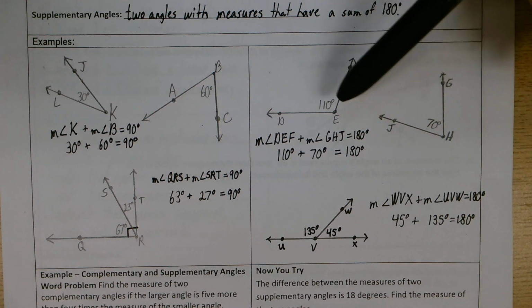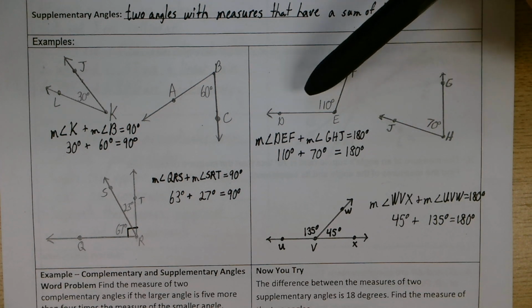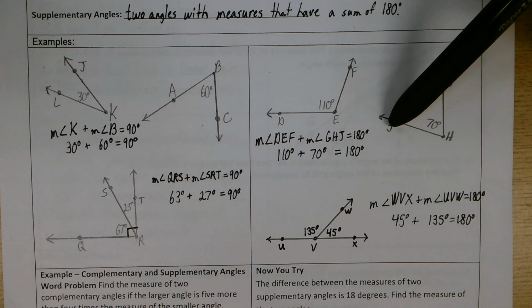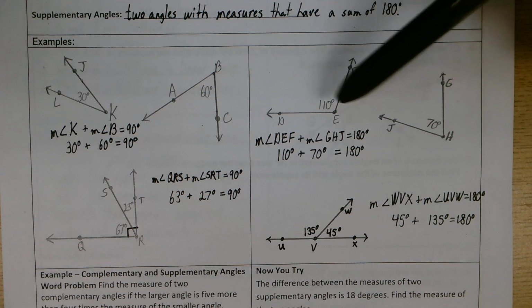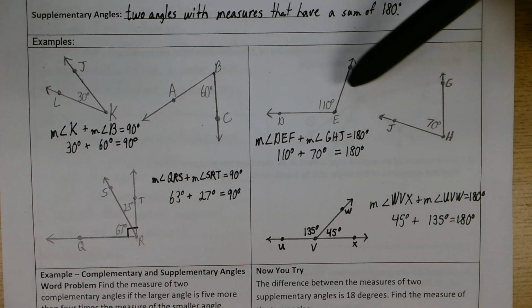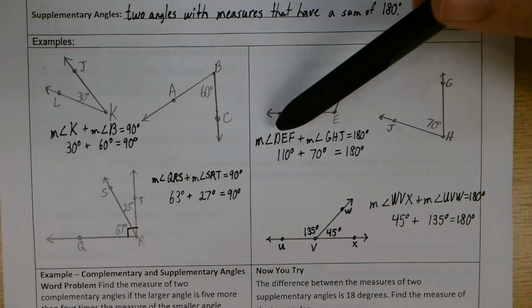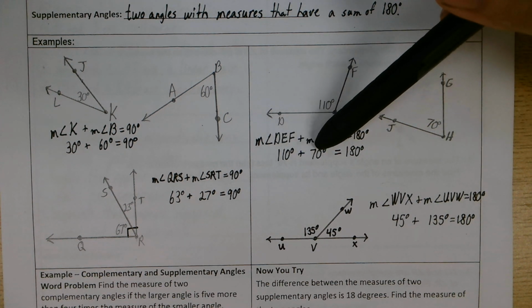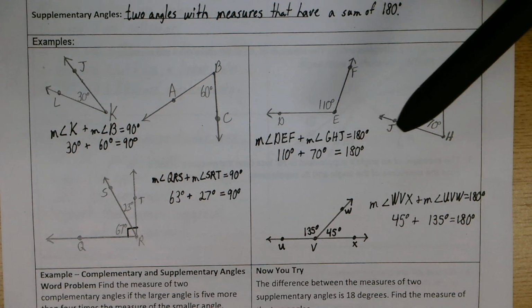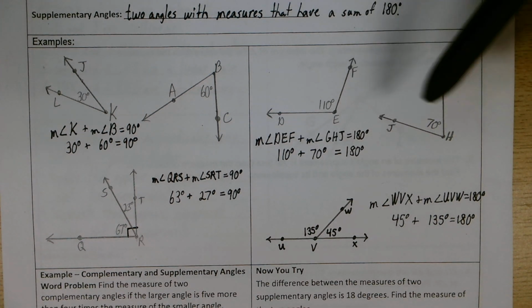On this set, we have two angles here, angle DEF and angle JHG, which add up to 180. These two angles are a pair of supplementary angles. We can see that the 110 plus 70 is 180 degrees. We'd say this pair is supplementary.